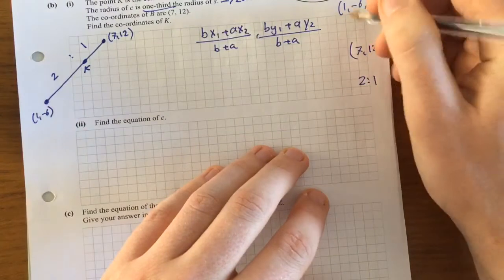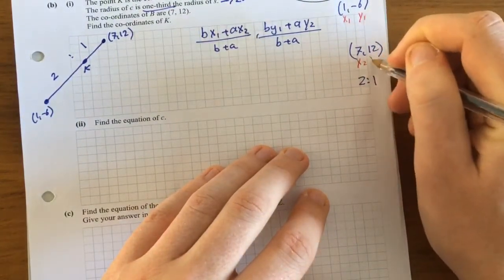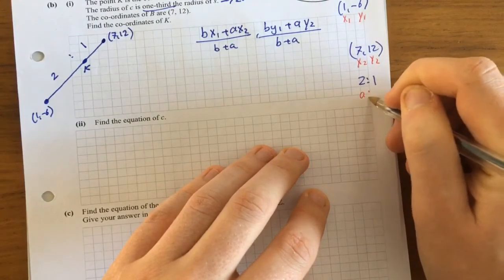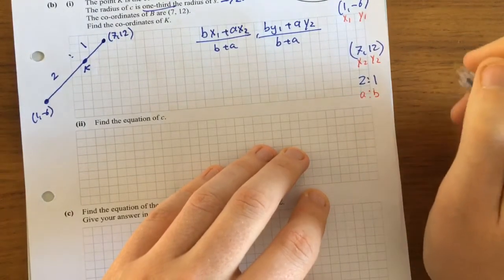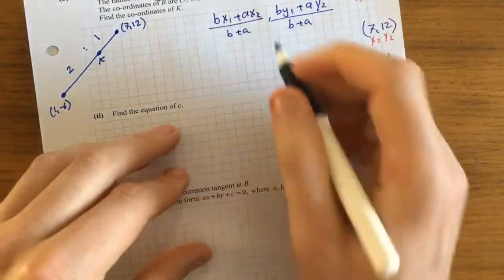Like normal, this will be called x1, y1, this will be called x2, y2, and this is our ratio a to b. Now we just need to fill all of this in.